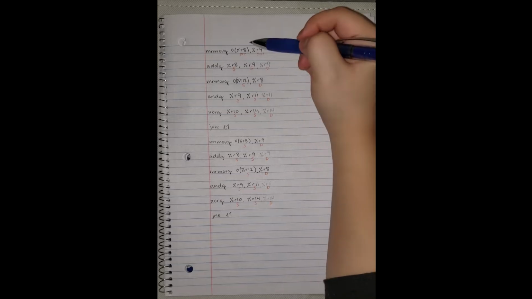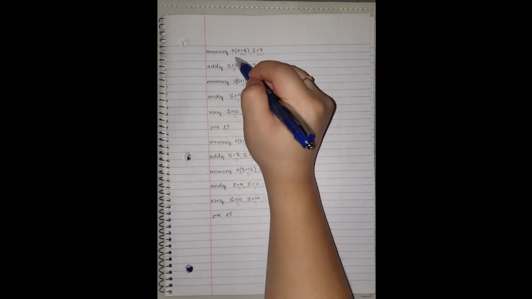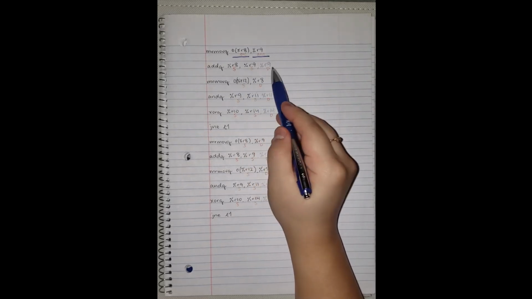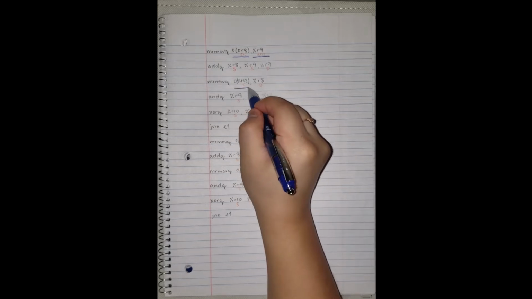Now we're going to mark the first instance that we see of every actual register, and then we are going to mark every time there is a destination register. The first one, R8, that's the first time we've seen it, so let's mark that. R9, again, first time we've seen that. Now we've seen R8 and R9, but the next one that we see for the first time is R12.